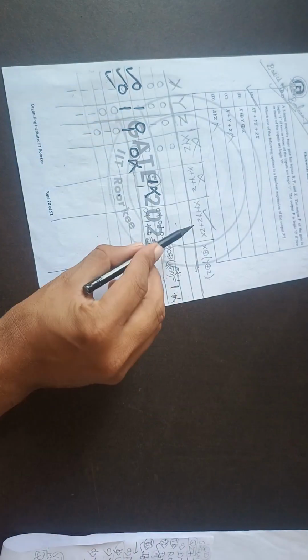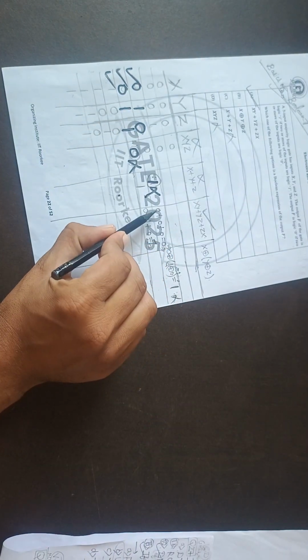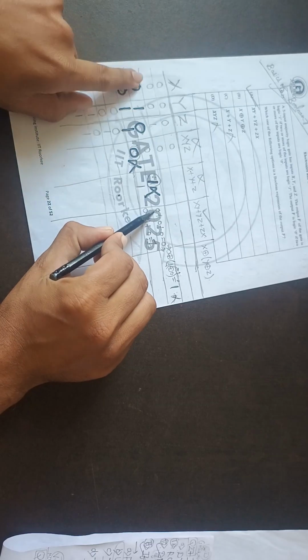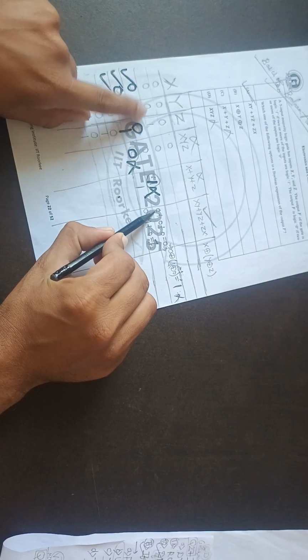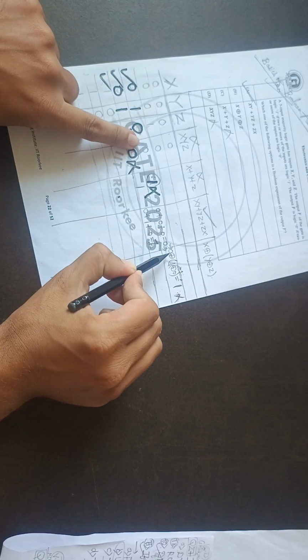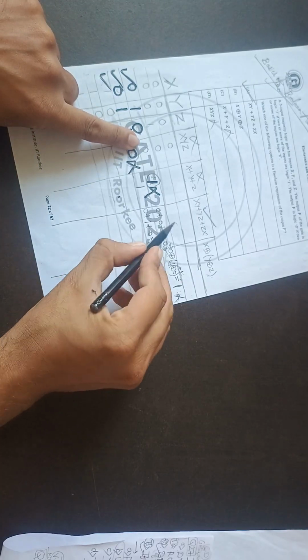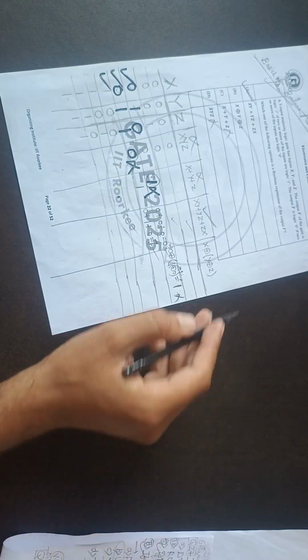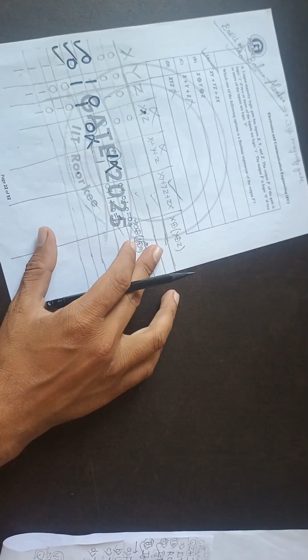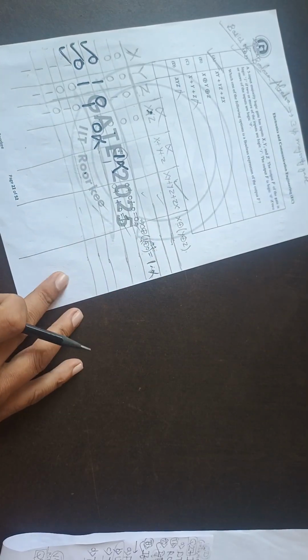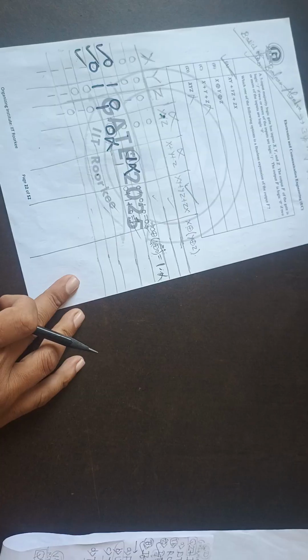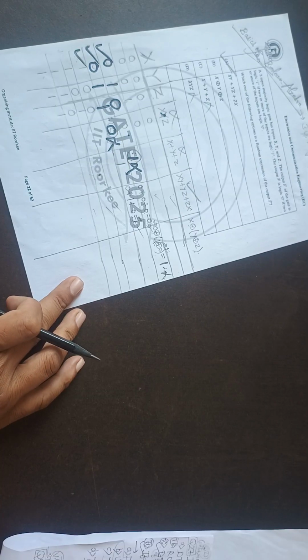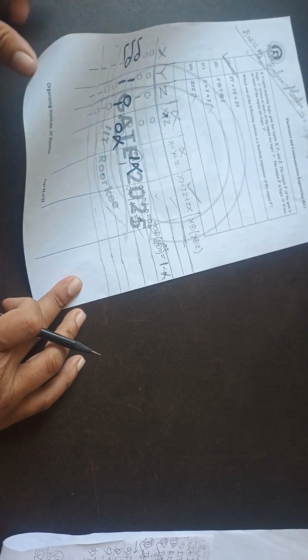But if we check this part, it is satisfying all the cases. So the correct answer is A. Okay, so by this method, you do not need to use any Boolean algebra or anything, and you can get to the answer quickly.